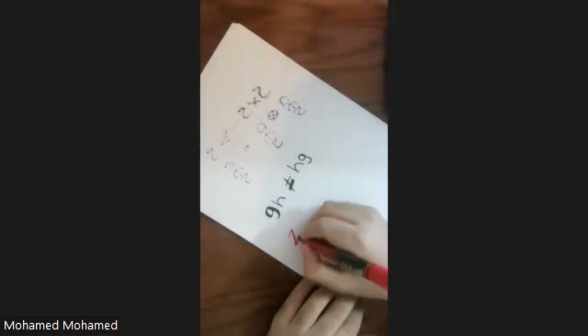So, for example, the integers are actually a group under addition. You see that for every element in the set there is an inverse. So for every a, there exists negative a.